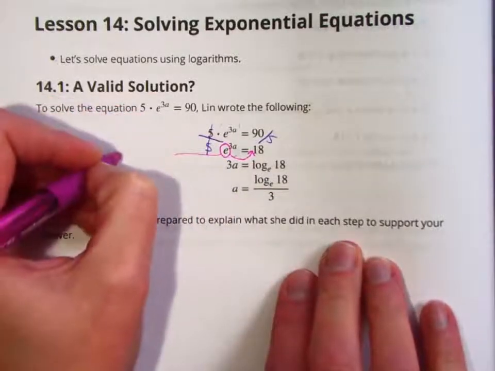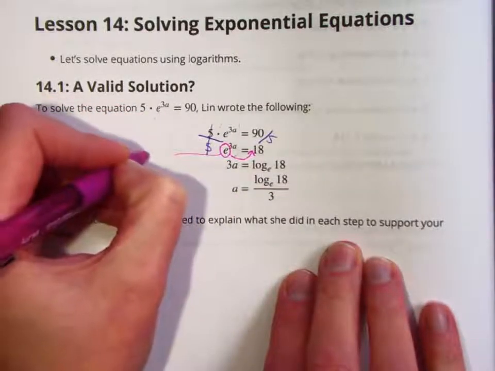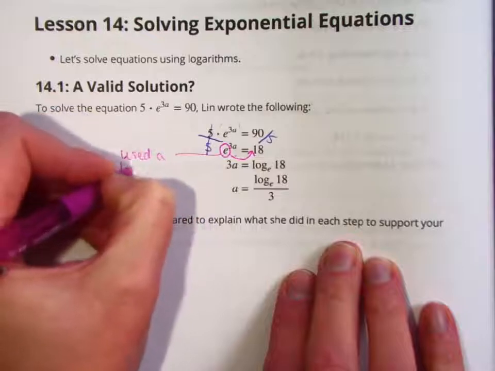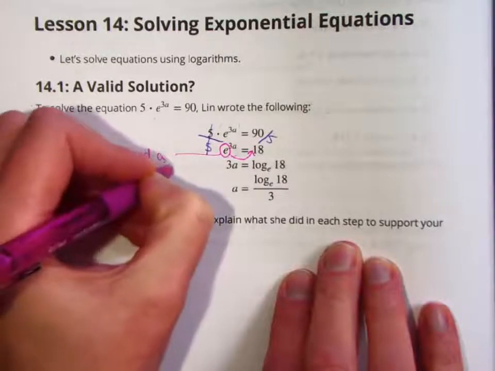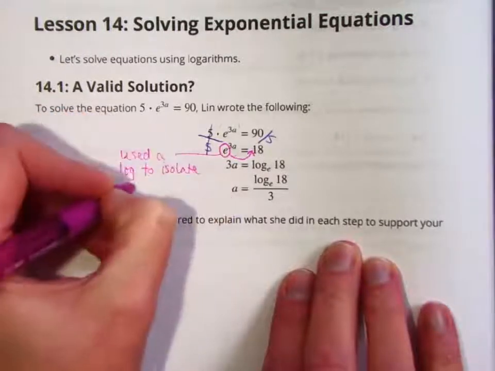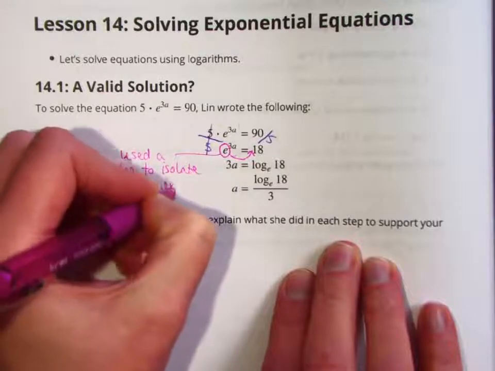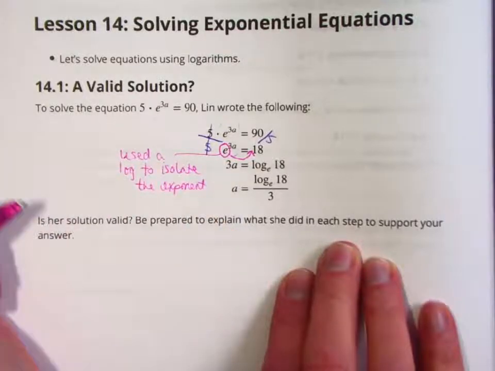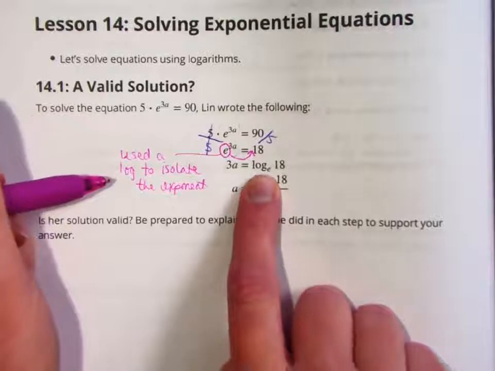She used a log to isolate the exponent. There's our step to get from here to there.